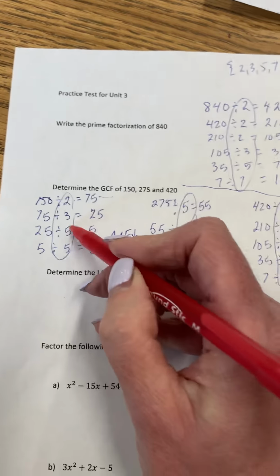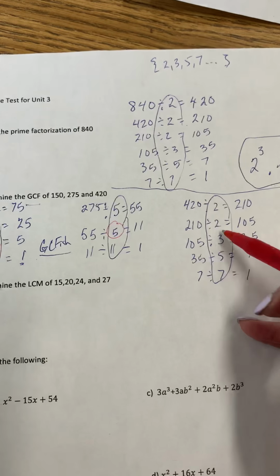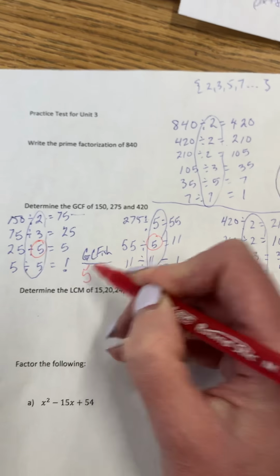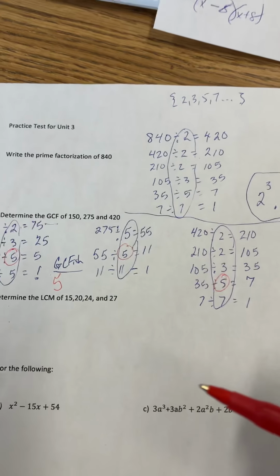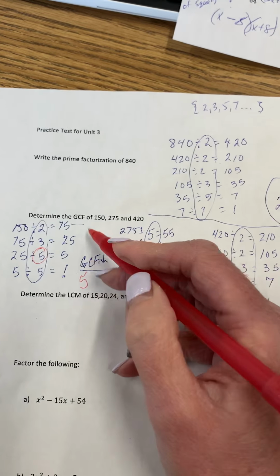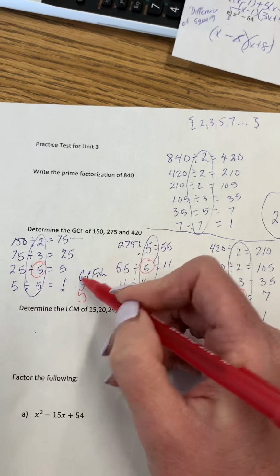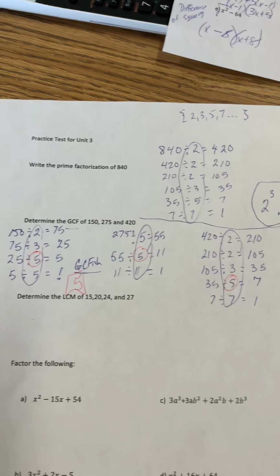And so now we'll settle on 5. 5 shows up here, here, and here, so that's 1. And then if you take a look, that's the only factor that shows up in all 3. So the greatest common factor of 150, 275, and 420 is simply 5.